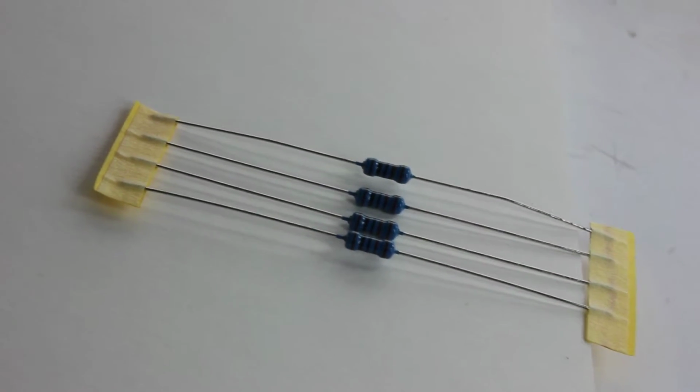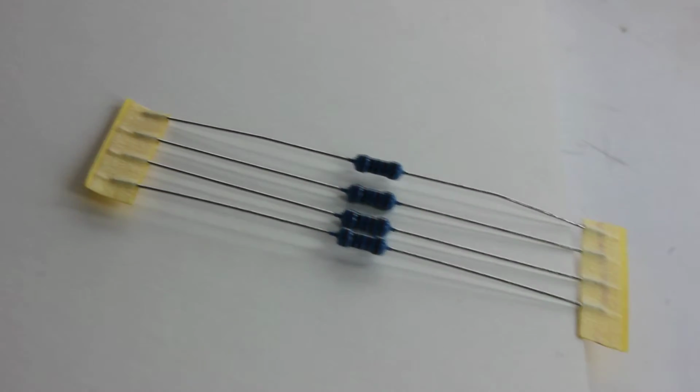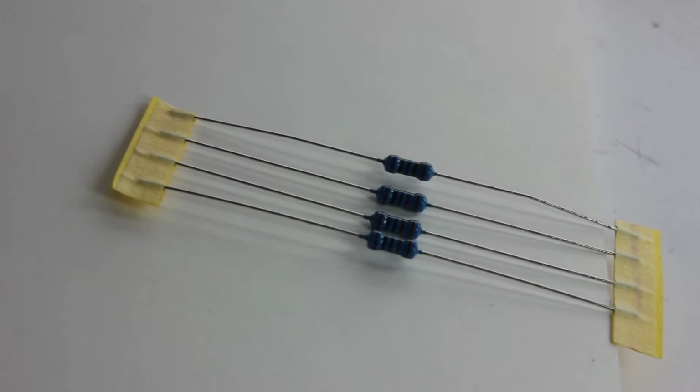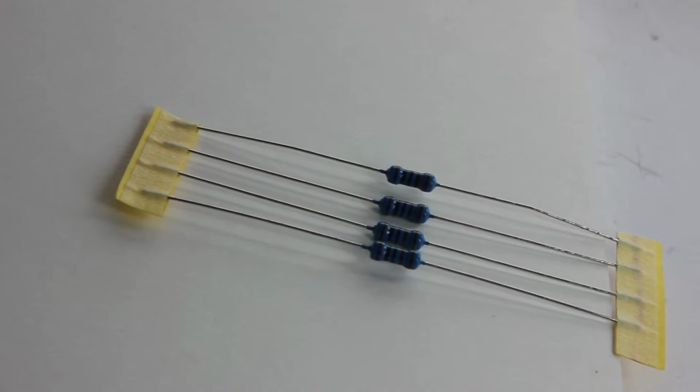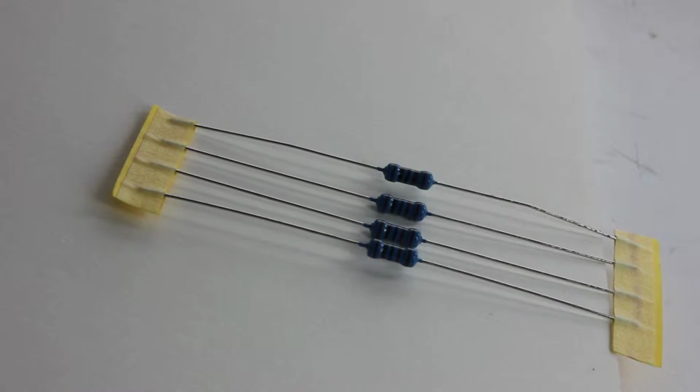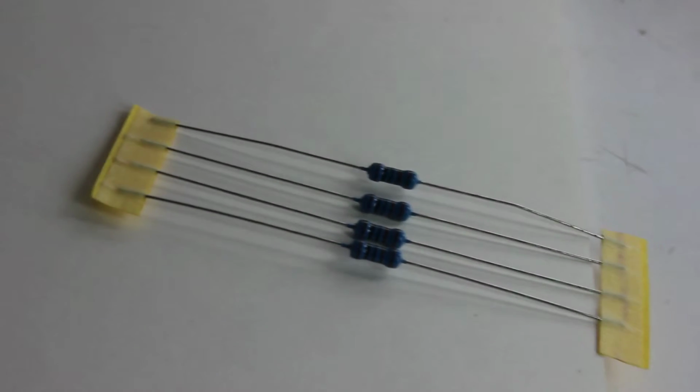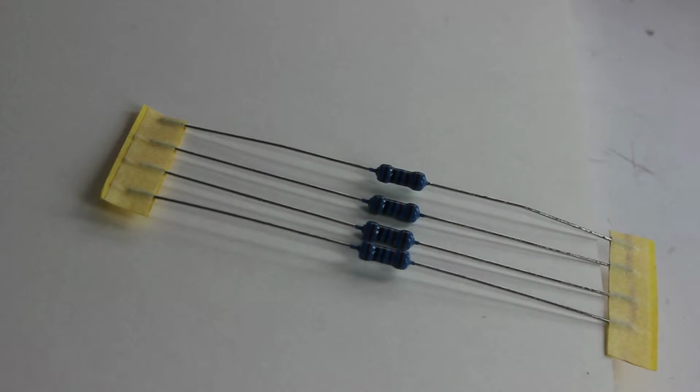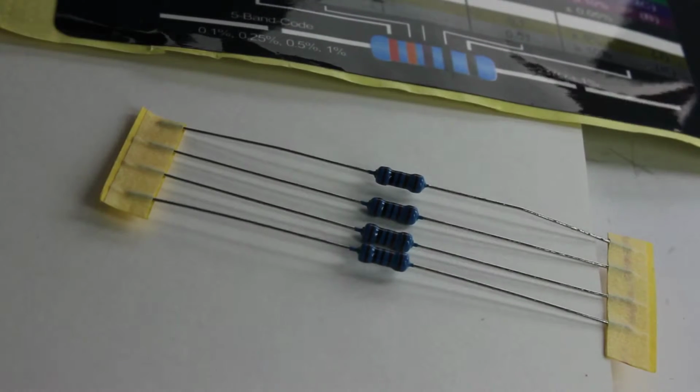Okay, so here, you probably can't see it very well, but we have blue resistors, and they have 5 bands, not 4 or less. So you don't need to panic. You use the exact same sheet, apart from you look at it as with 5 bands.